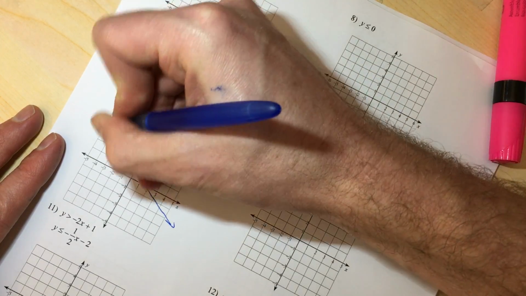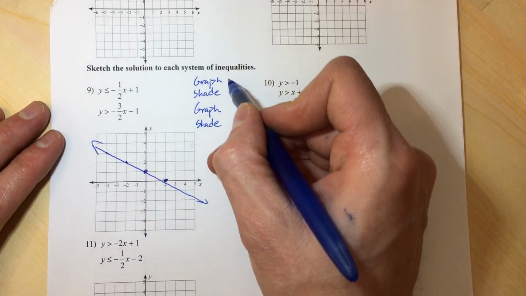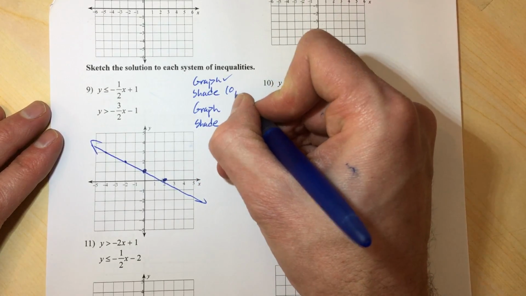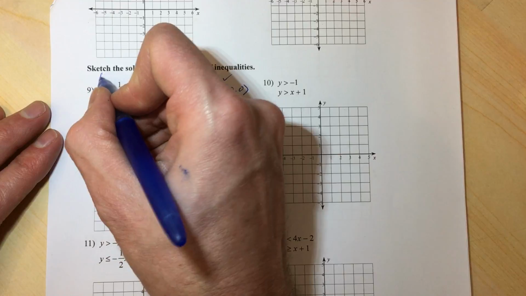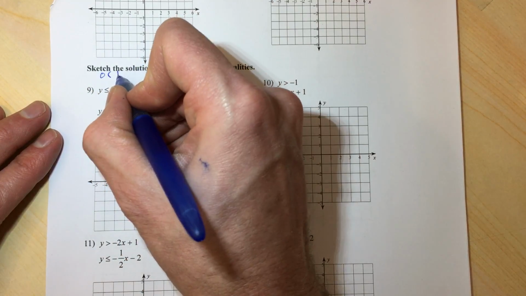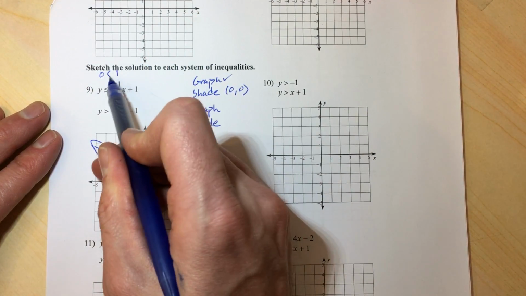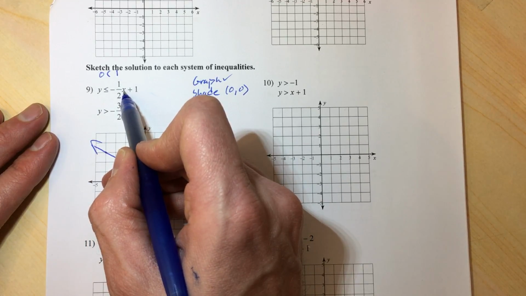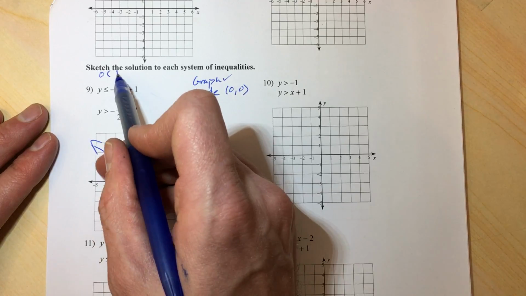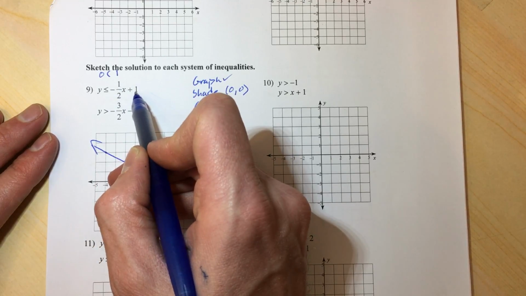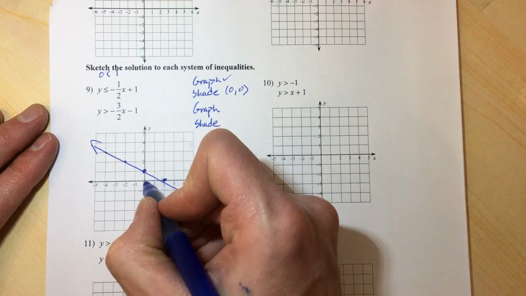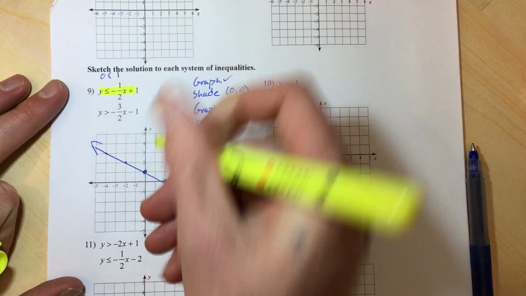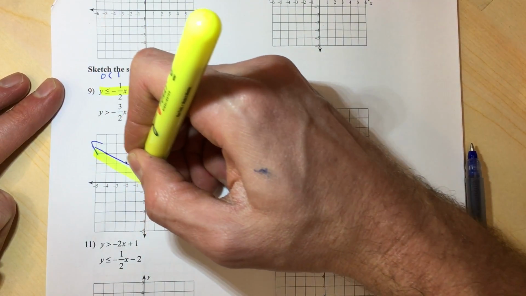Okay. We're going to pick our test point. So we've done graphing. Now we've got to shade, and we're going to shade with the point 0, 0. And so 0 is less than 1. I can just write it straight like that, because if I substitute 0 in for y, it's 0. And if I substitute 0 in for x, well, 0 times negative 1/2 is still 0. And that's gone, and I'm left with 1. So 0 is less than 1. That is true. So we are going to shade where it's true.